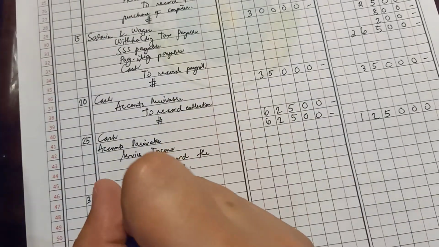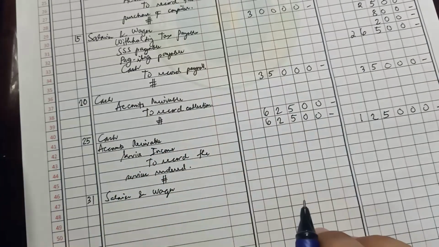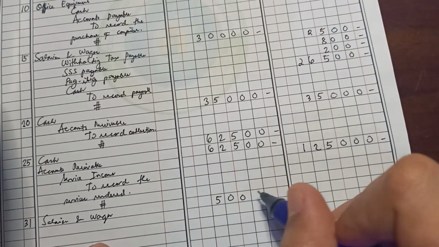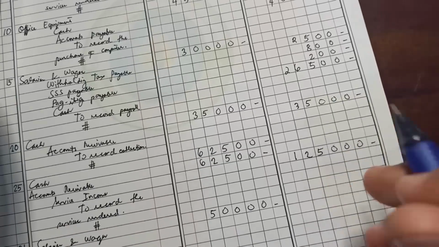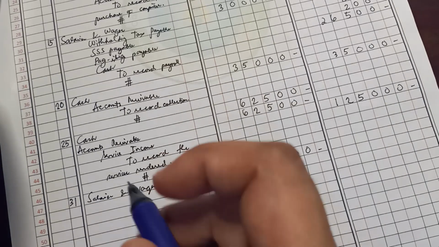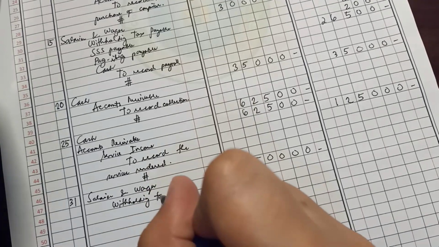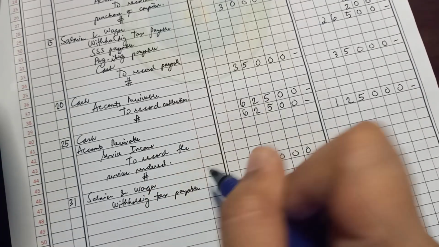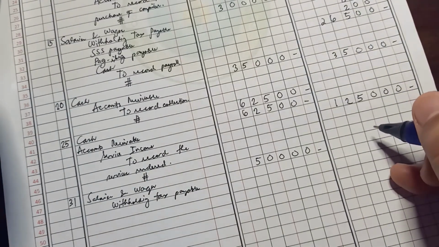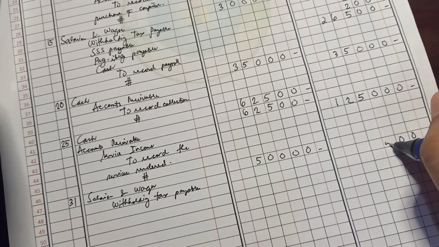Okay. So, salaries and wages worth 50,000 pesos. Okay? And then, meron tayong withholding tax payable. Magkano? It's 3,500. So, 1, 2, 5, 3.